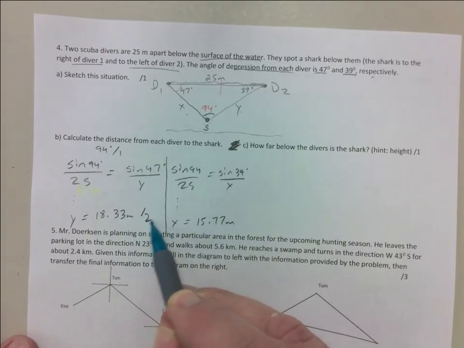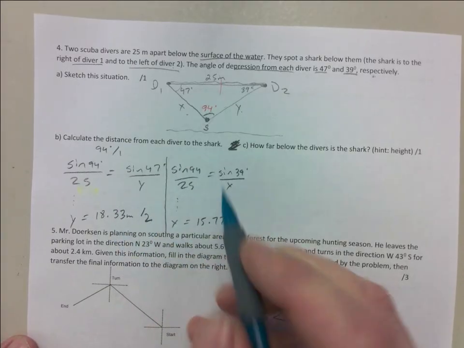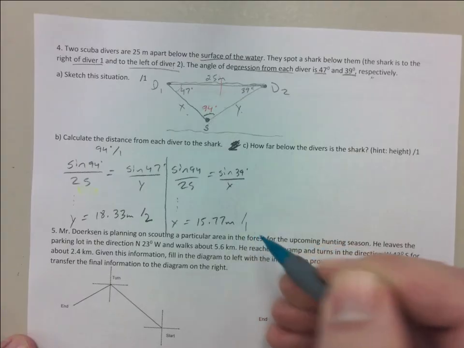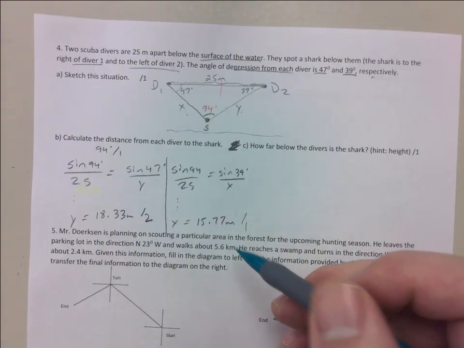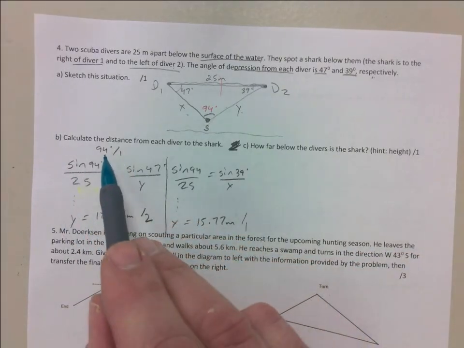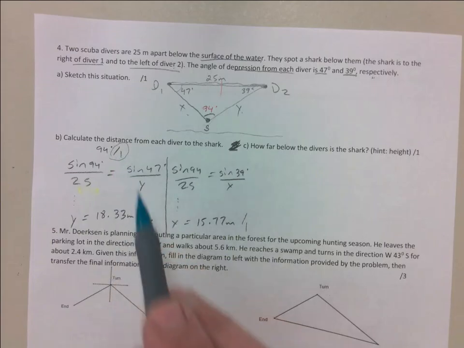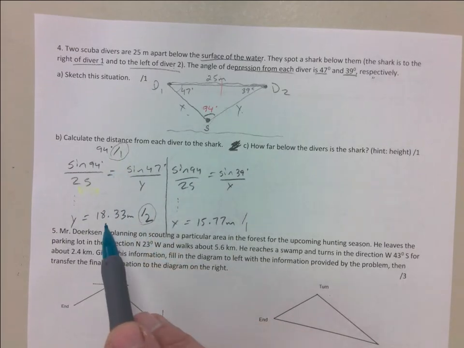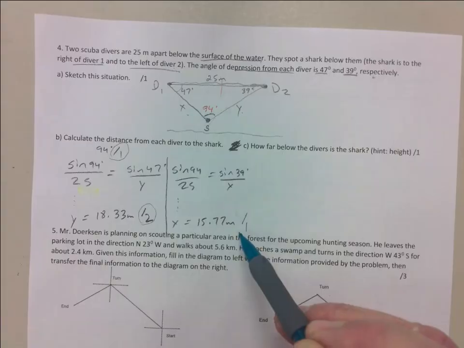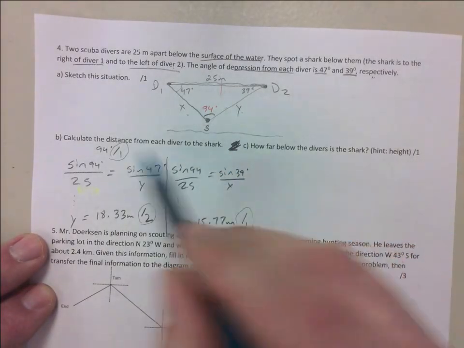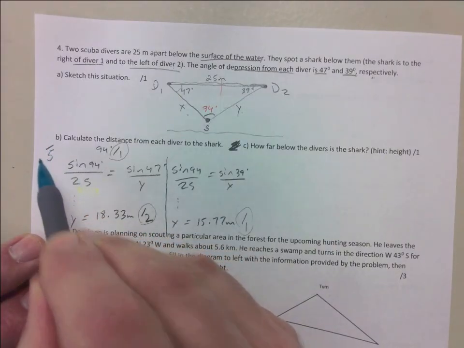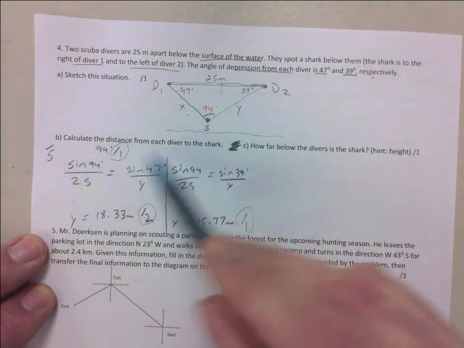I'll give you 2 marks for the first sine law, and I'll give you 1 mark for the second sine law, because you're using sine law again. So 1 mark for the 94, 2 marks for the first side that you solved, 1 mark for the second side that you solved for. So this is actually worth 5 marks. B is worth 5 marks.